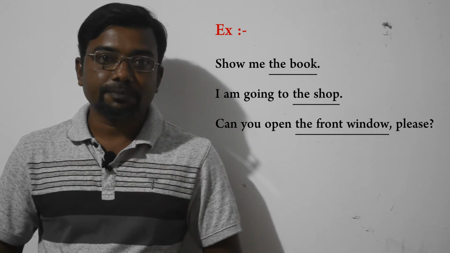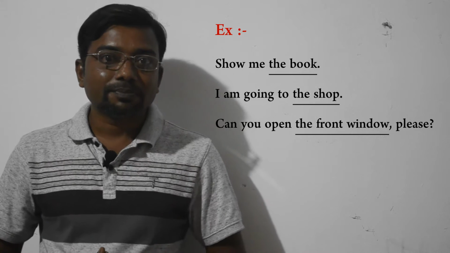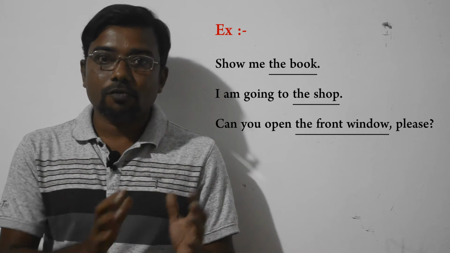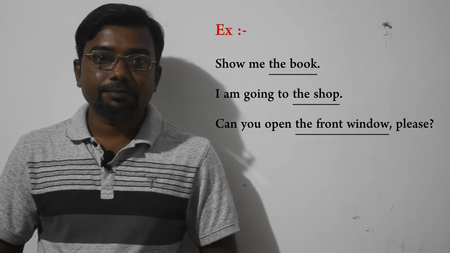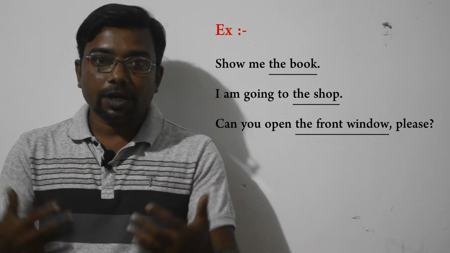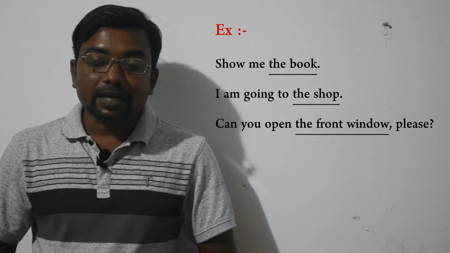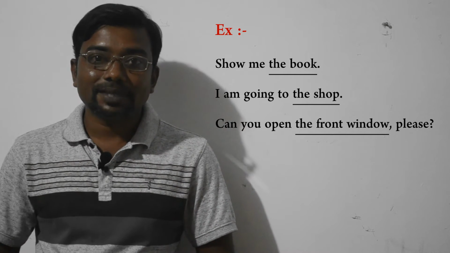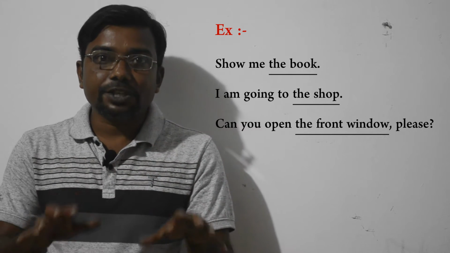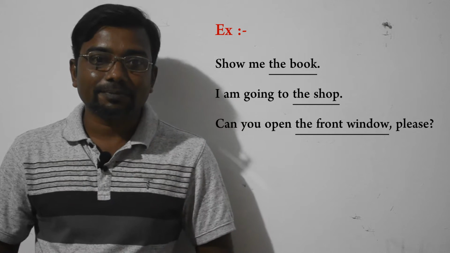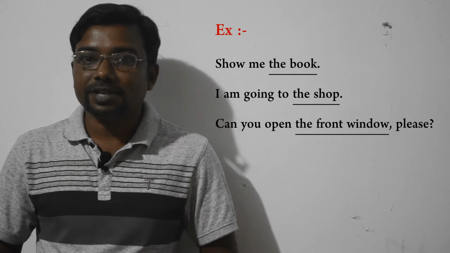Look at the first example. Show me the book. Here I emphasize a specific book among other books, so the listener also knows which book I am talking about. Look at the second example. I am going to the shop. Here also I know which shop I am going to. That is why I use the definite article the before the noun. But if I say I am going to a shop, it means I have no idea which shop I am going to. I can go to any shop I like. Remember, by using definite articles we always point to the specific noun.